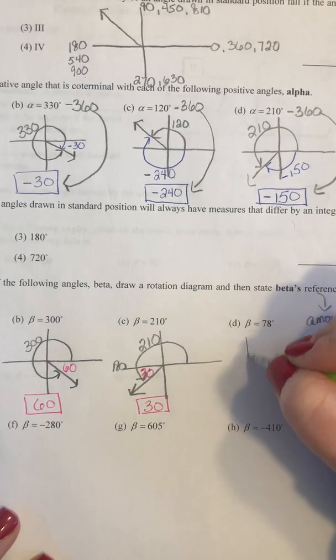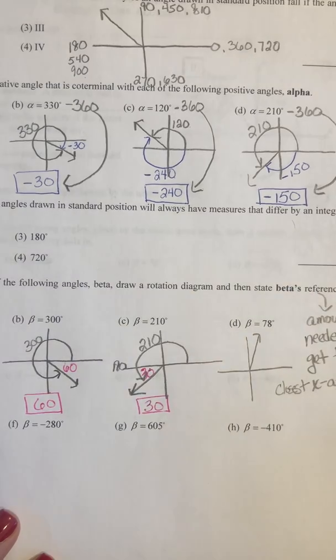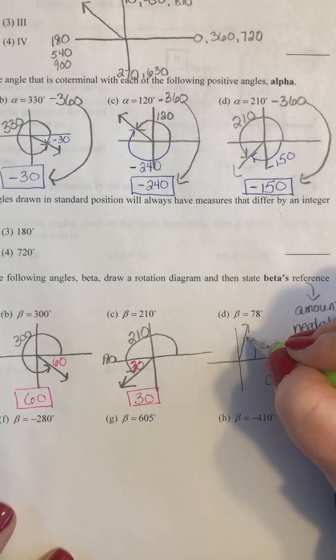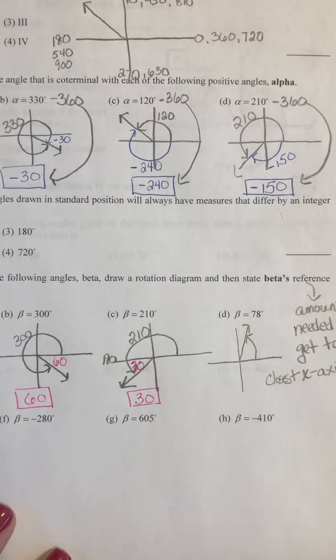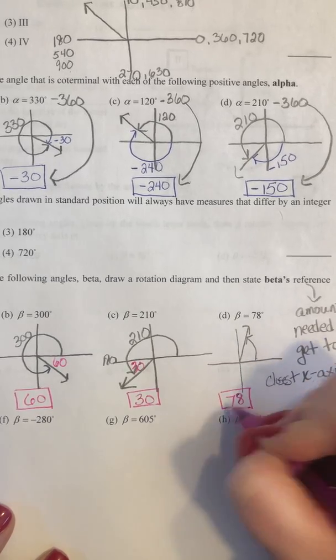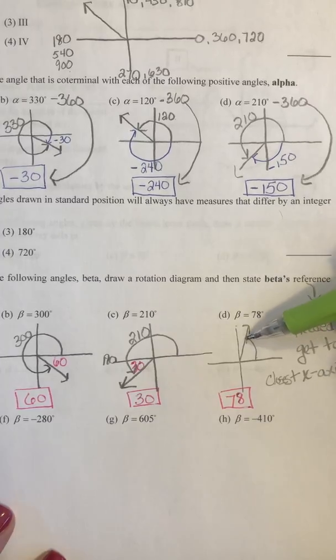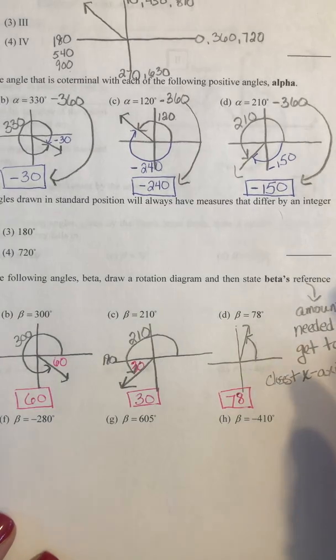Okay, 78 degrees. So 78 degrees is in quadrant 1. So my reference angle is I am 78 degrees away from the x-axis. It's a very common mistake to try to get to 90, but that's on the y-axis. The reference angle always refers to how far am I from the x-axis.